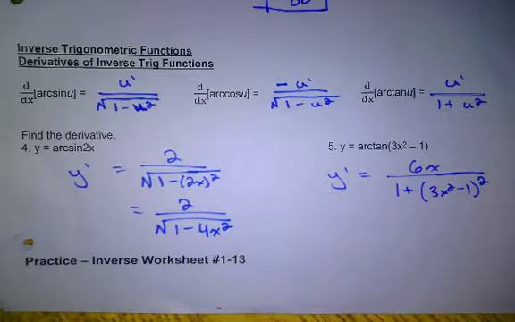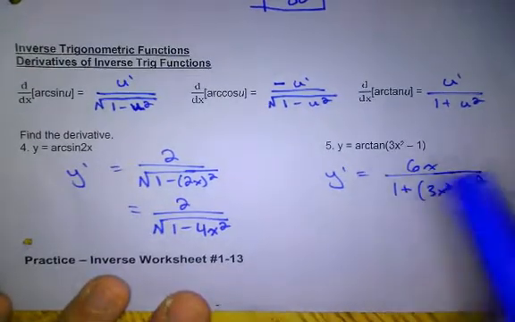Inverse stuff, like in BC calculus, you had to be like experts on this stuff. Not in AB, unfortunately. This is as much as you really need to know.